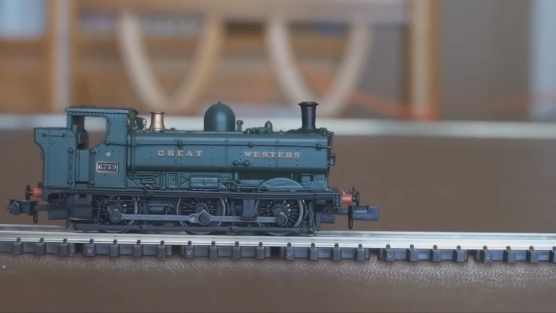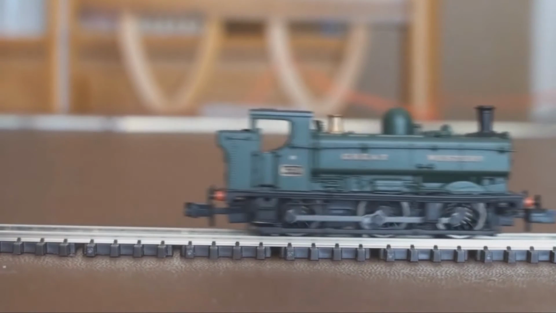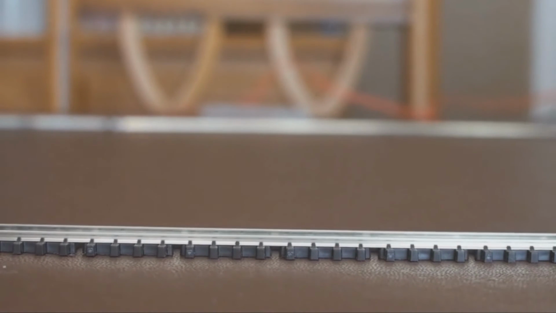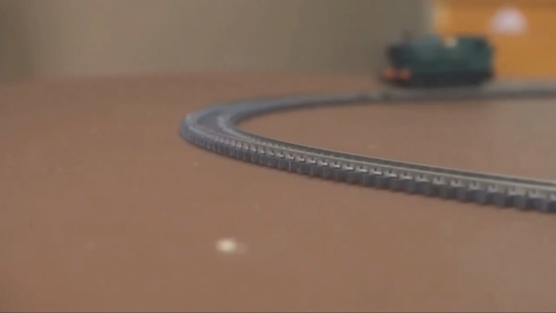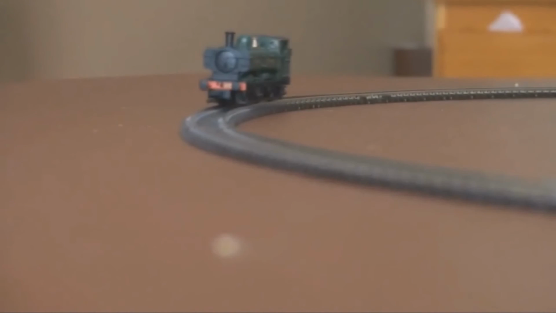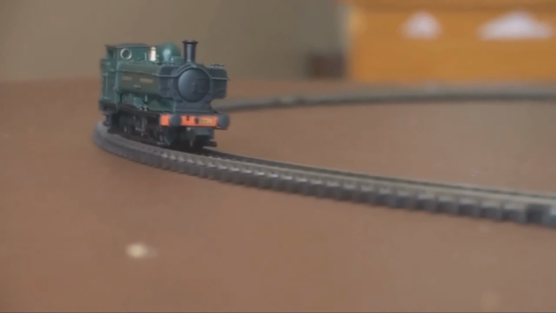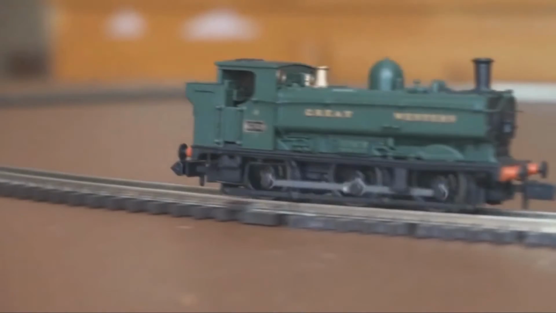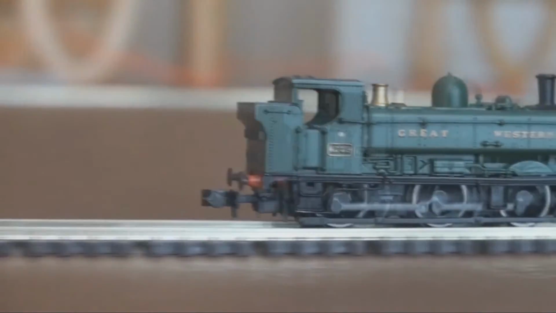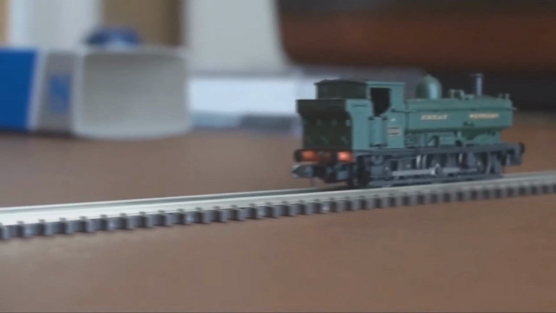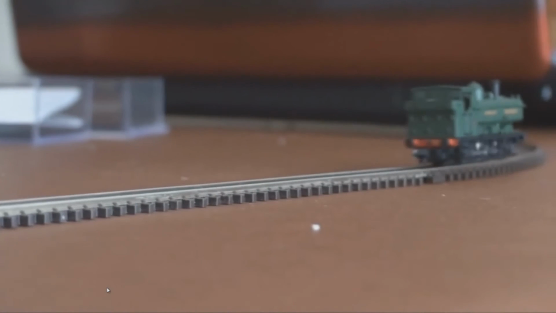We get our side on, and this time when the locomotive pulls away, you're going to find that there won't be any stretching whatsoever. The track doesn't move, the background doesn't move. Everything is really, really nice. So it really nicely goes away.